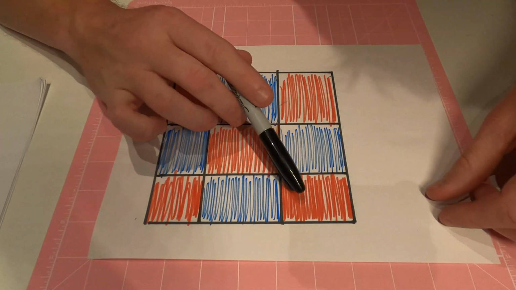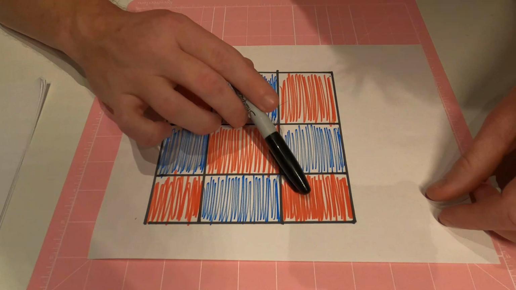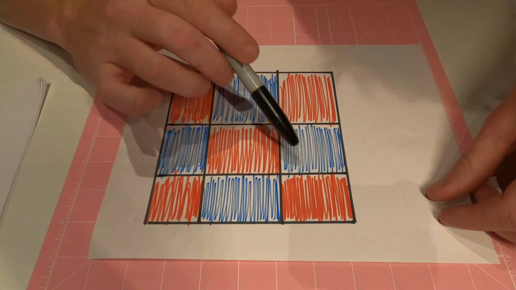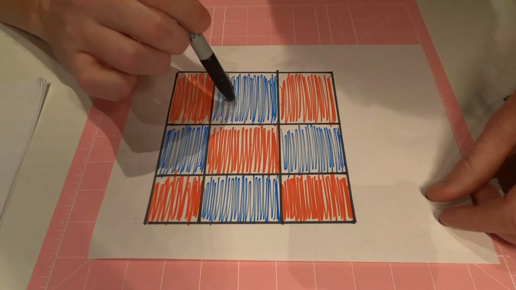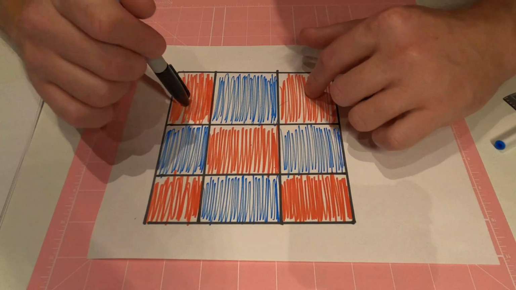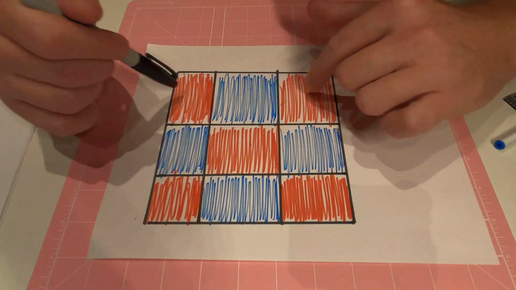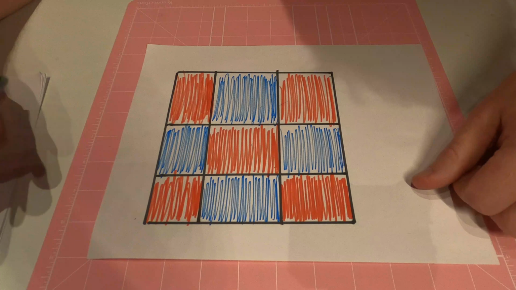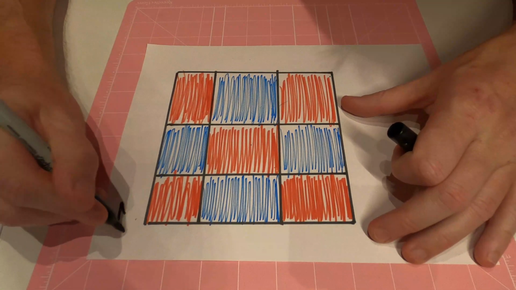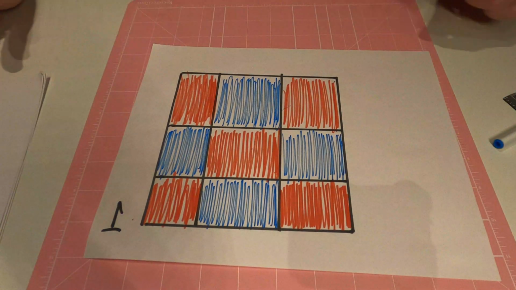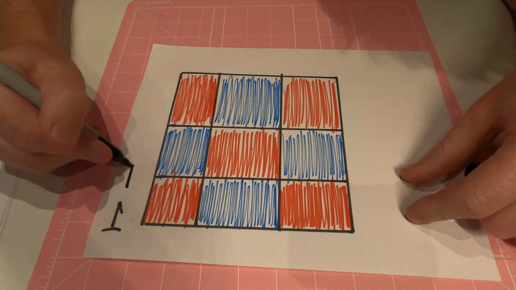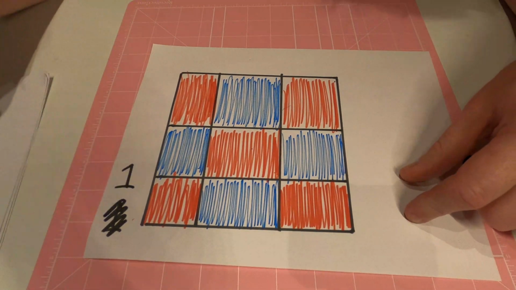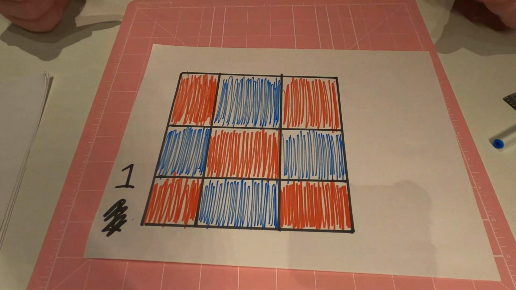And you see how they alternate. Red, blue, red. Blue, red, blue, red, blue, red. None of the same colors are touching each other. All right, that's pretty cool, right? This was number 1. Not too bad. Oh, and I did that backwards. I'm trying to write upside down and backwards. There we go. This was number 1, okay?